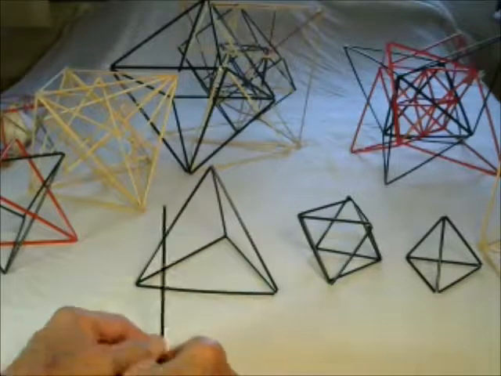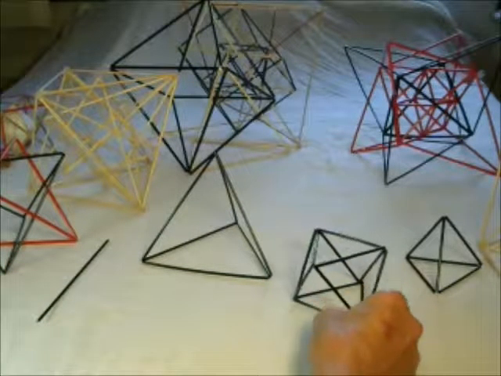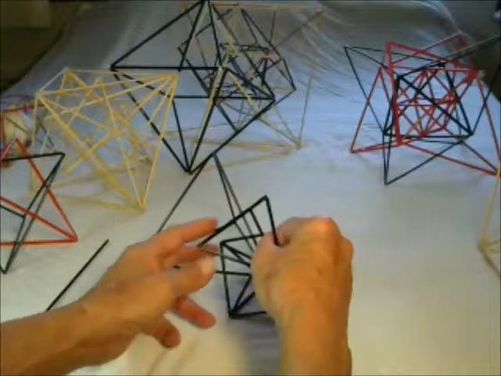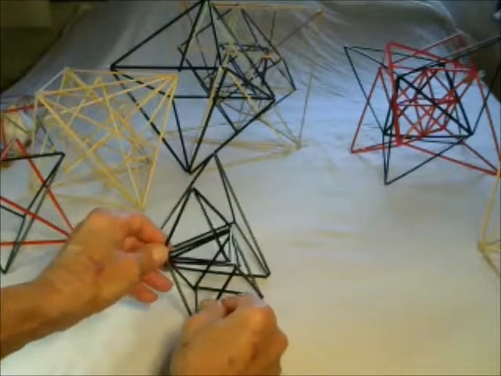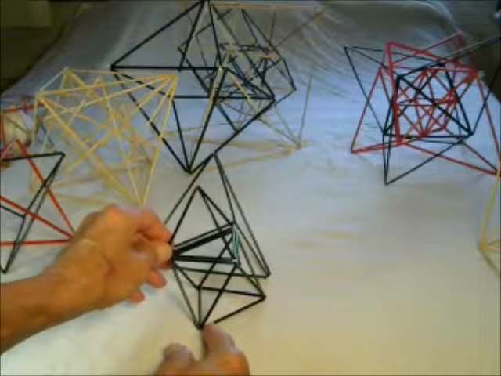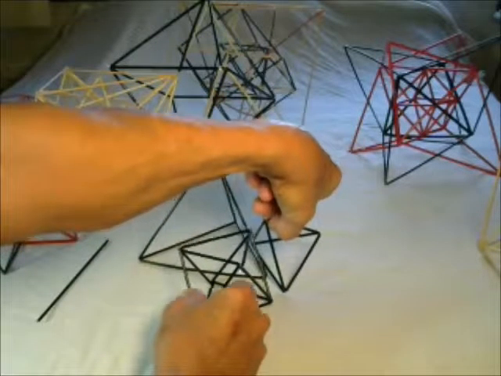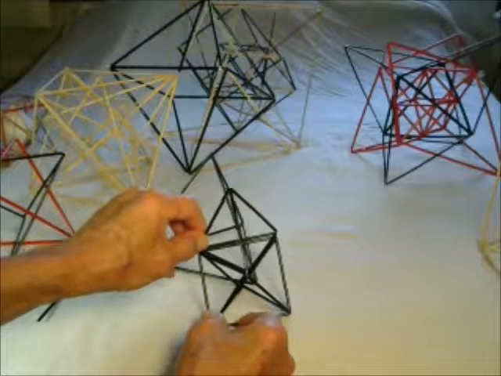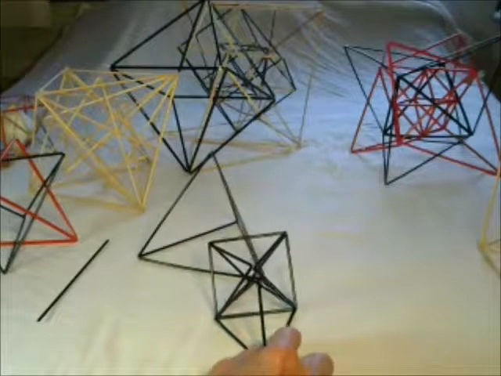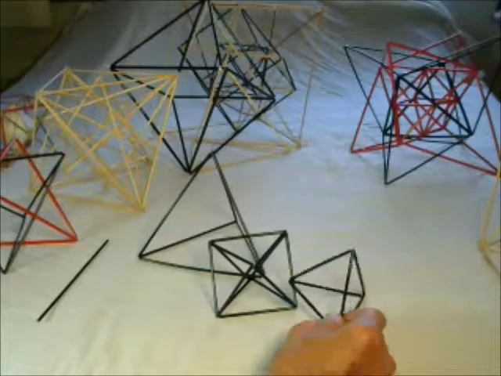To make this tetrahedron from another perspective, all we have to do is add tetrahedrons to four faces of the eight-sided octahedron. This face, this face, this face, and this face, and we would have back the octet star.